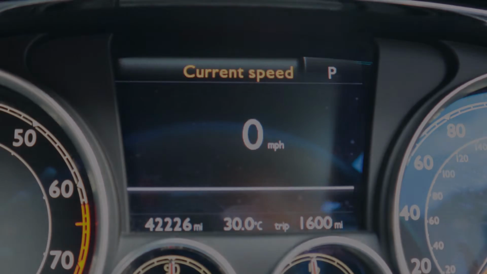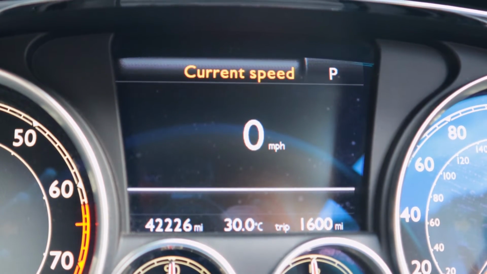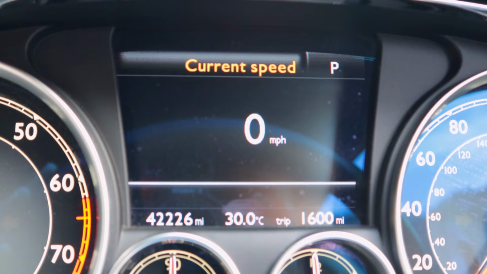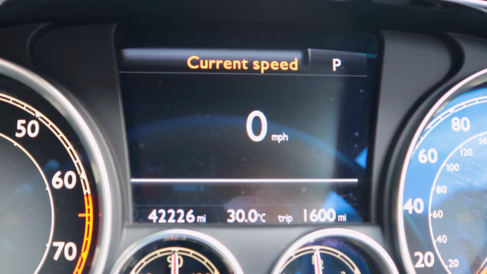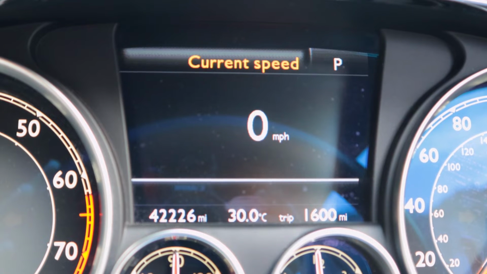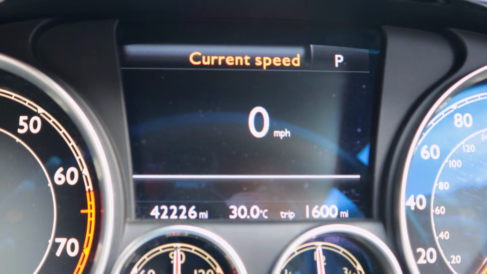Moving on to our driver's instrument panel, we're just going to go through all the menus and give you a quick brief explanation on what they do. Starting on the first menu, we've got our current speed, and this is a digital speedo basically, and it will change and increase with your vehicle speed.